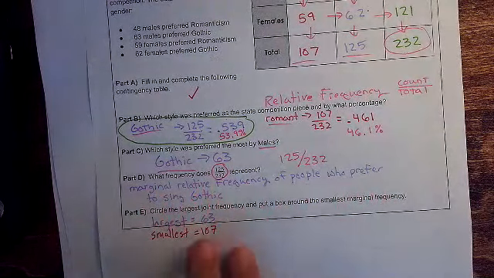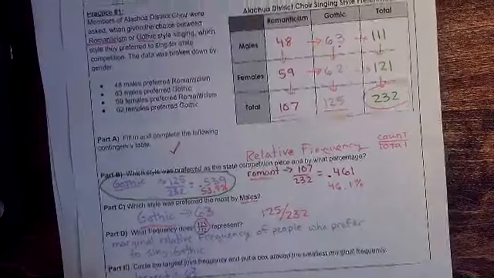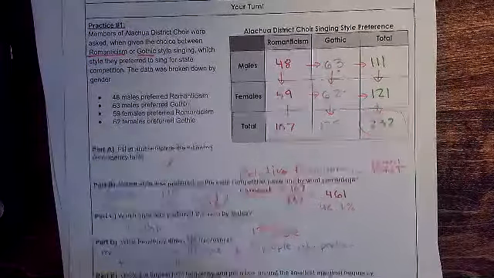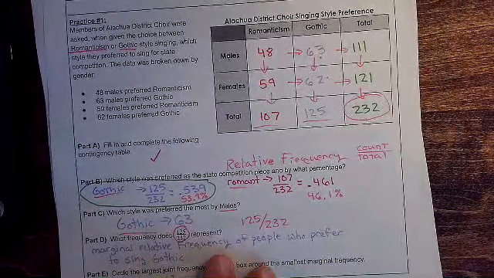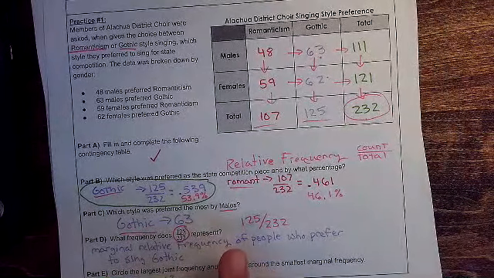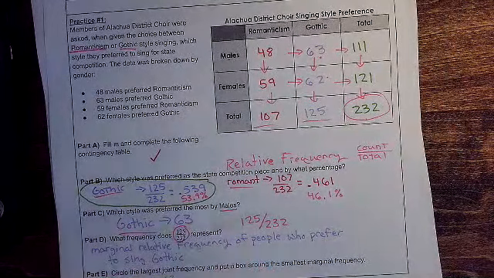All right. And that's about it, guys. I think this one was pretty simple. We'll have a Khan Academy for it. We'll have a test on Friday, and that's about it.